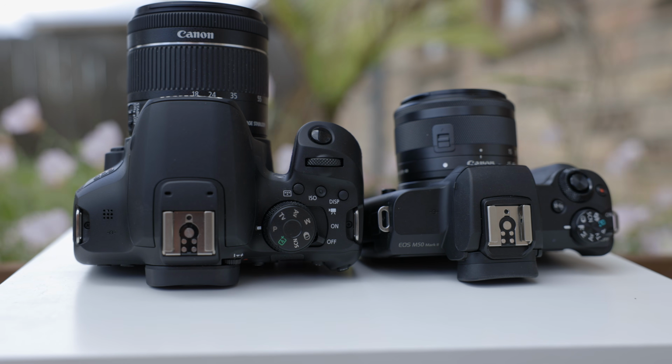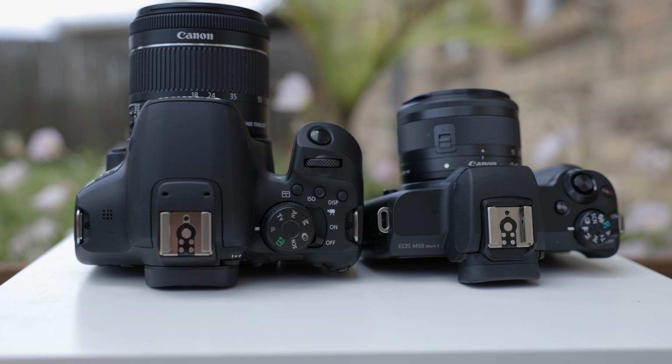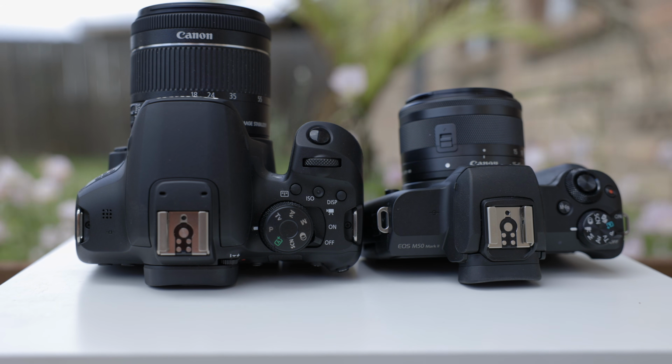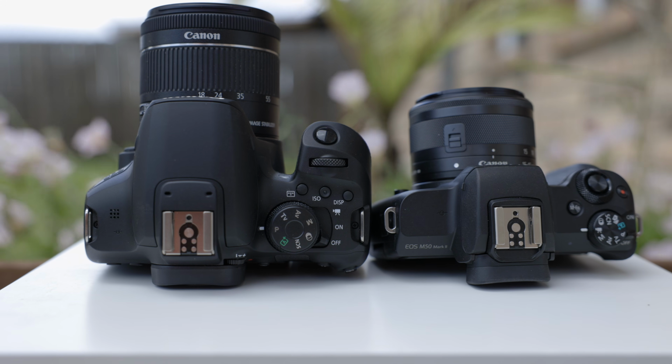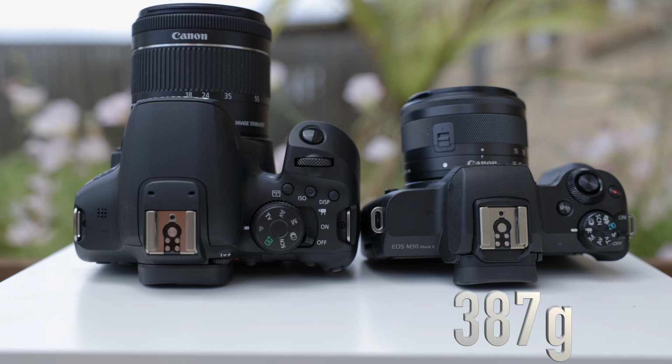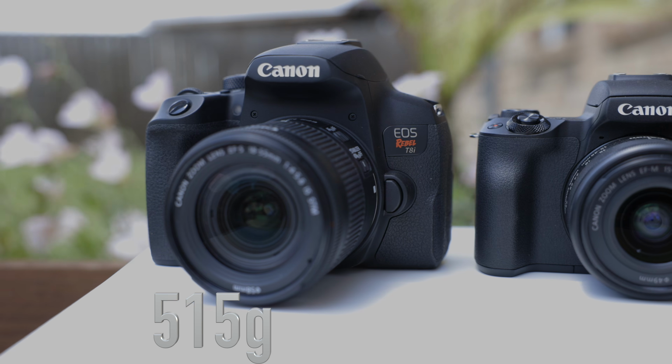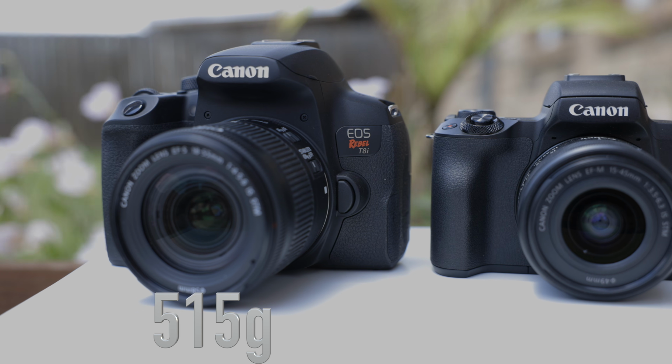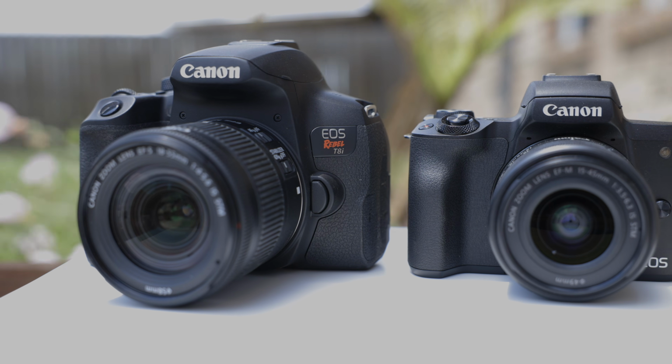Now the M50 Mark II is also much more lightweight than the Canon T8i. The M50 Mark II body only is going to weigh in at 387 grams, and the Canon T8i weighs in at 515 grams, so quite a big weight difference between these two cameras.